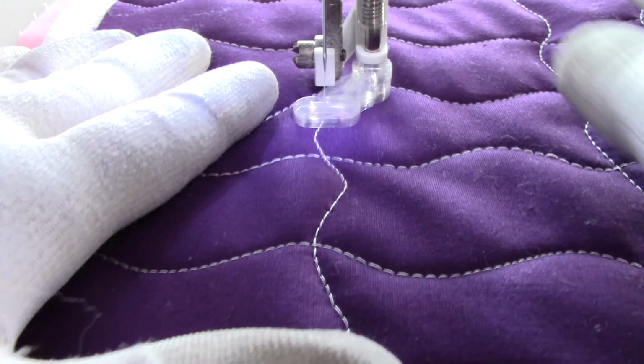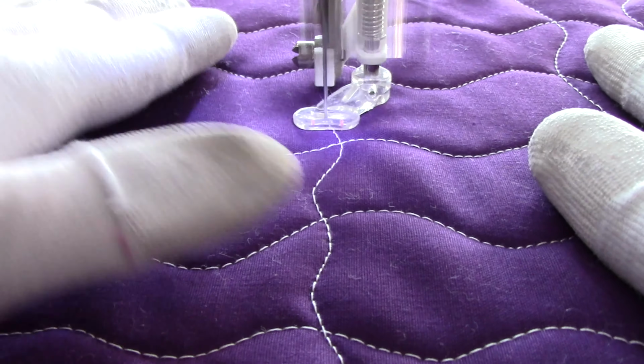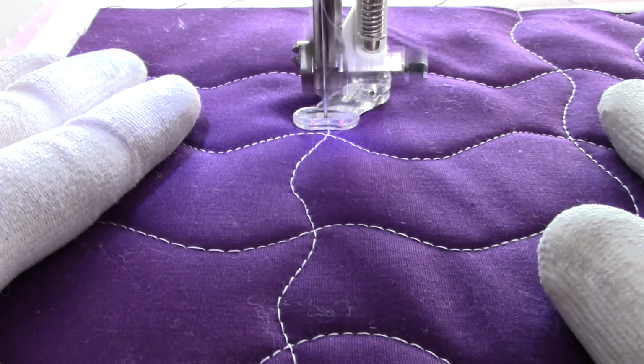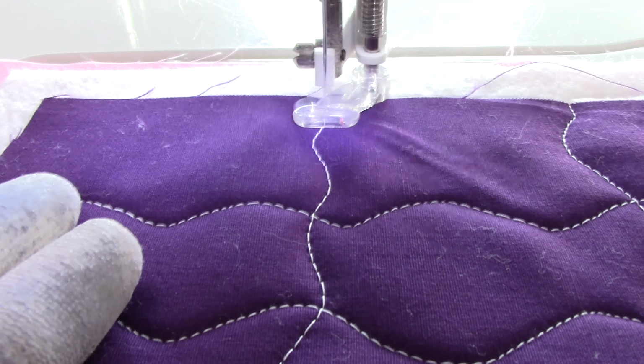Even with this one, we really just did 4 tiny little marks in the edges. It's still gonna look pretty uniform when it's all done, because of the way we tackled the order of the quilting.